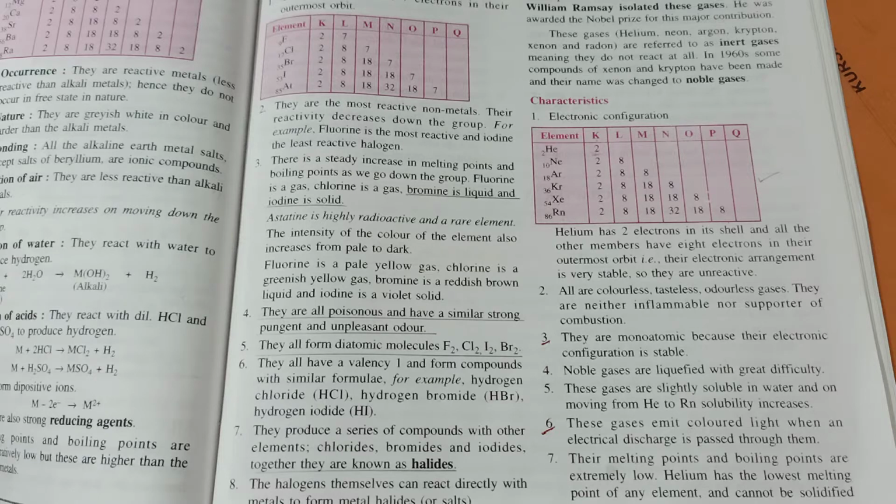Unlike oxygen, they are non-inflammable, and they do not support combustion. Non-inflammable means they do not burn, they do not catch fire, and they do not support combustion. That means they don't help others to burn either.